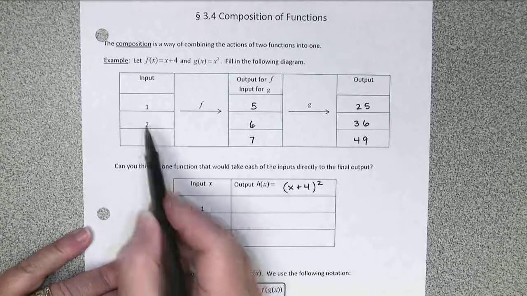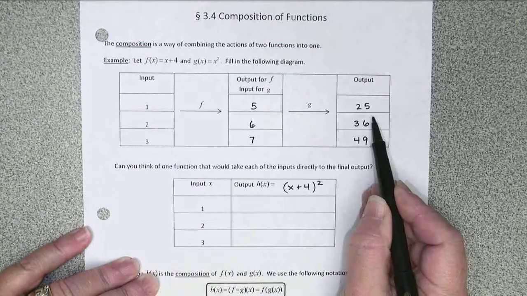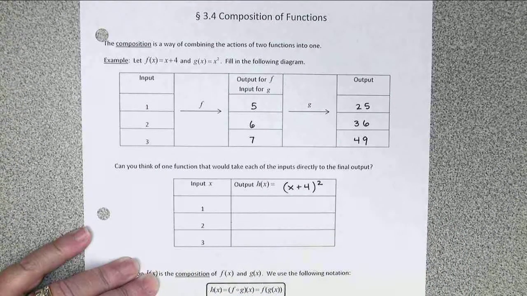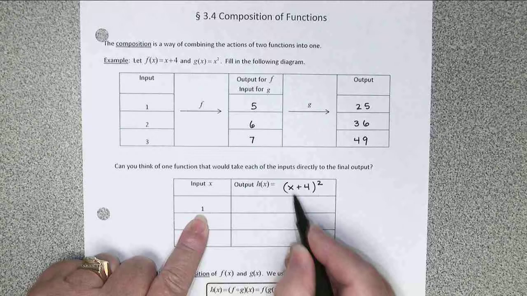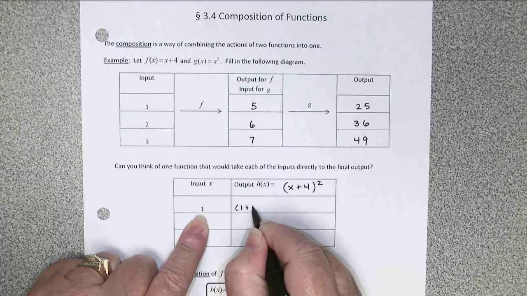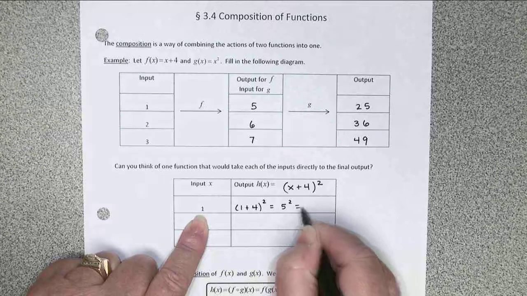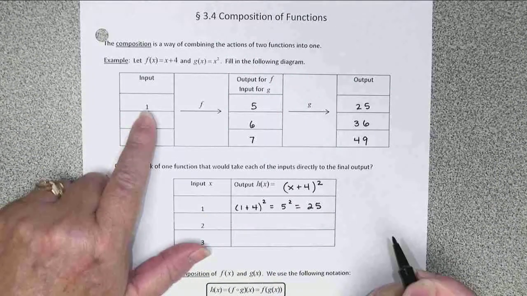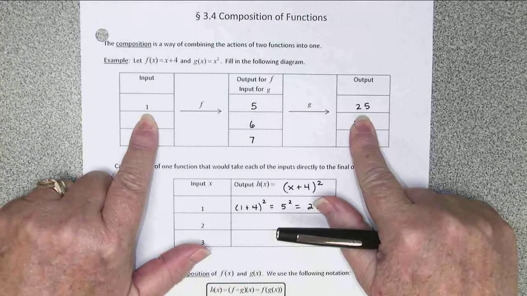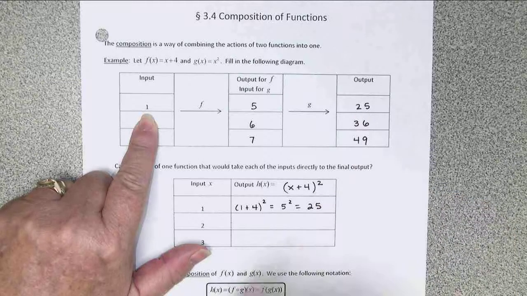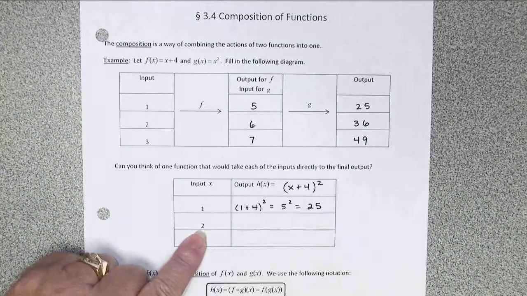Just to test it out, it should go from here all the way to the output in one step. So if I were to plug in 1, 1 plus 4 squared would be 5 squared, or 25. And again, you can see we've gone from the initial input to the final output, all with one function.